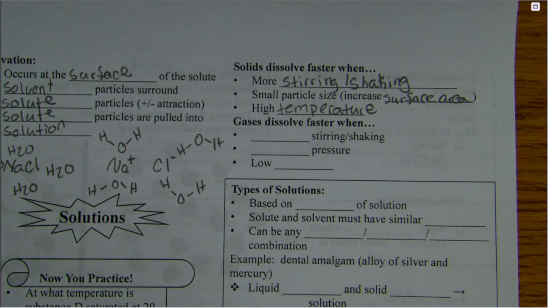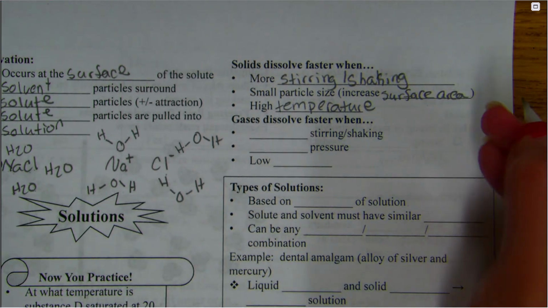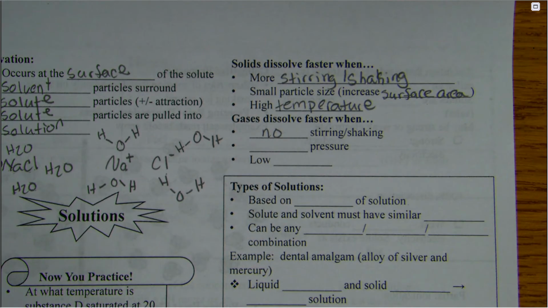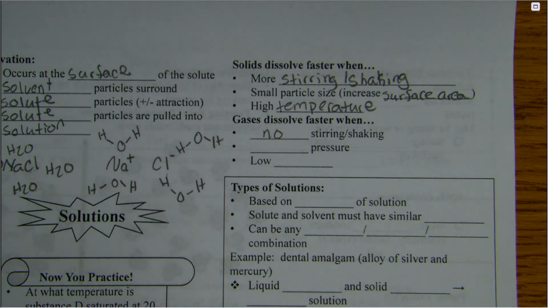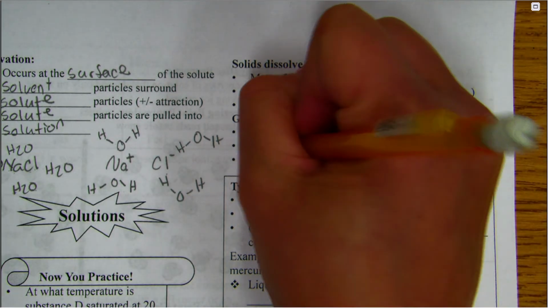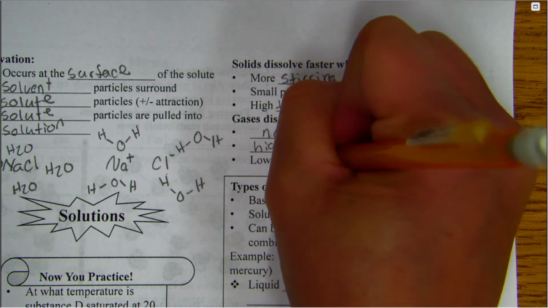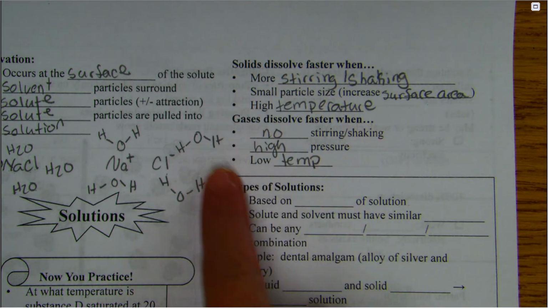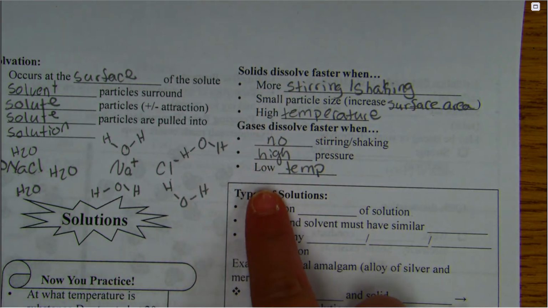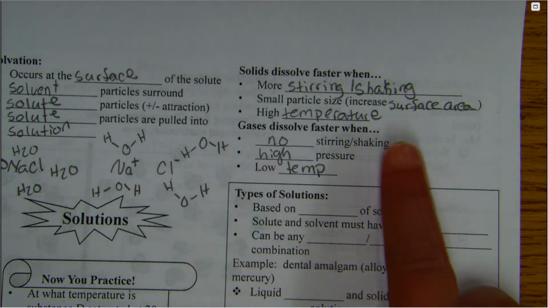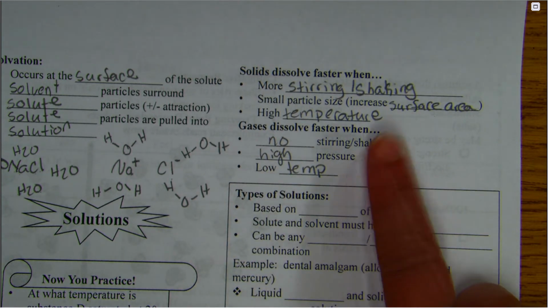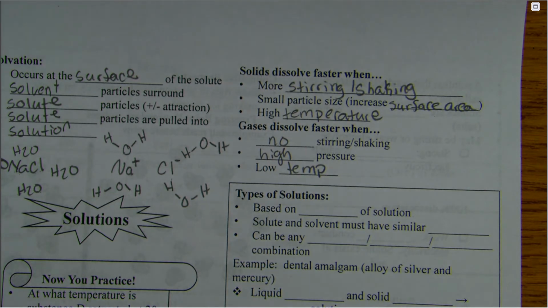Gases are the opposite of solids. They actually dissolve faster if there is no stirring or shaking, when the pressure is high and at a low temperature. All right, so a low kinetic energy. And why this works, again, is well beyond the concept of this course. This is something you will review, or go into much more detail next year when you take chemistry.